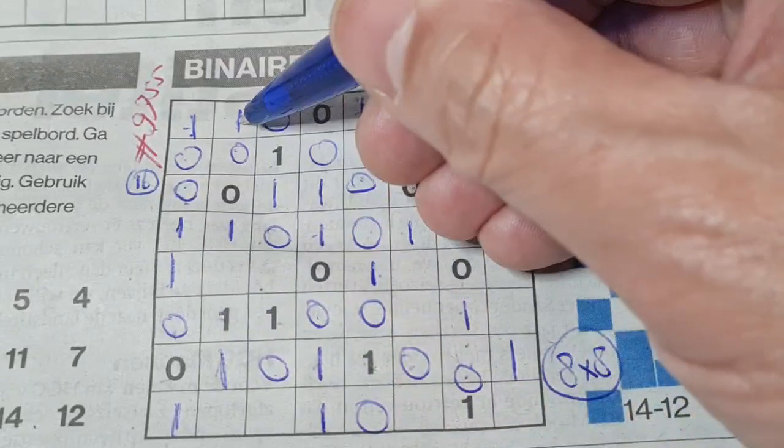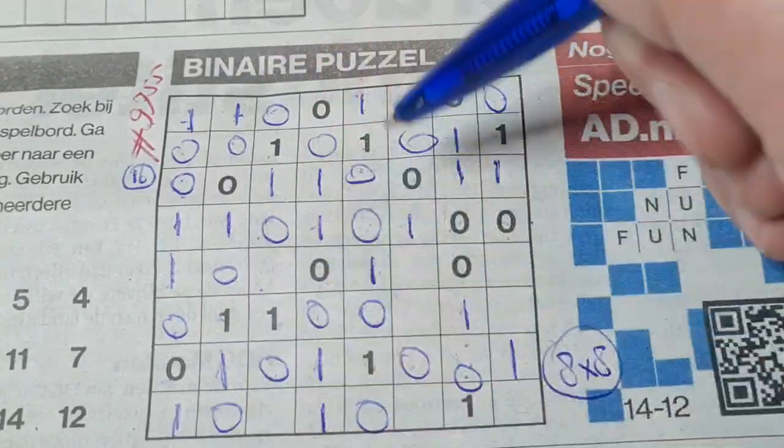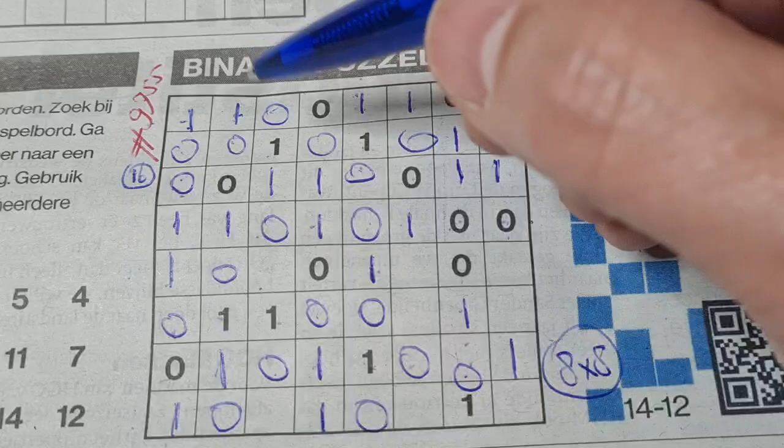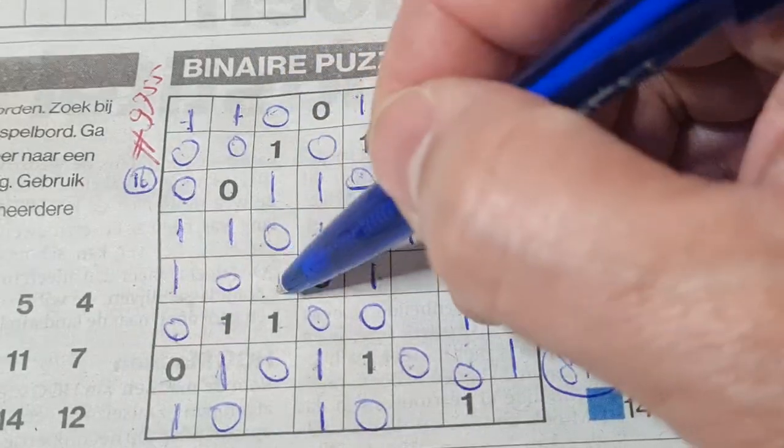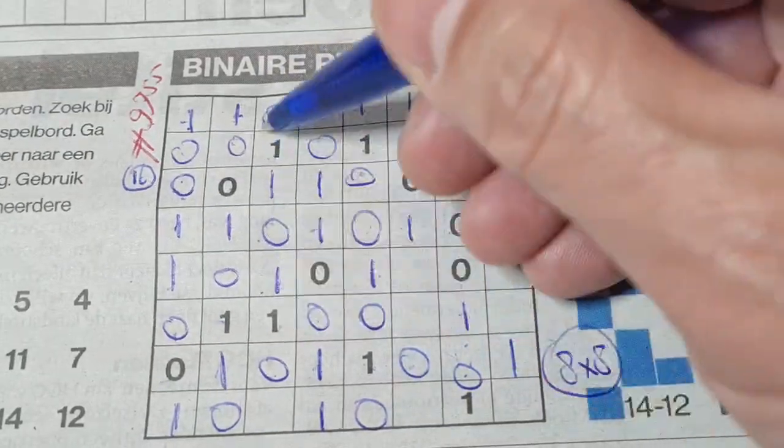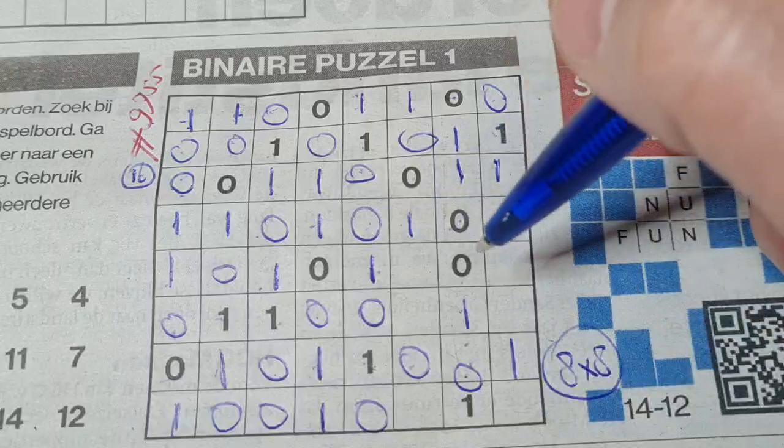1, 2, 3, 4 ones. So the rest are O's. Between 2 O's comes an 1. 1, 2, 3, 4 ones. So the rest are O's.